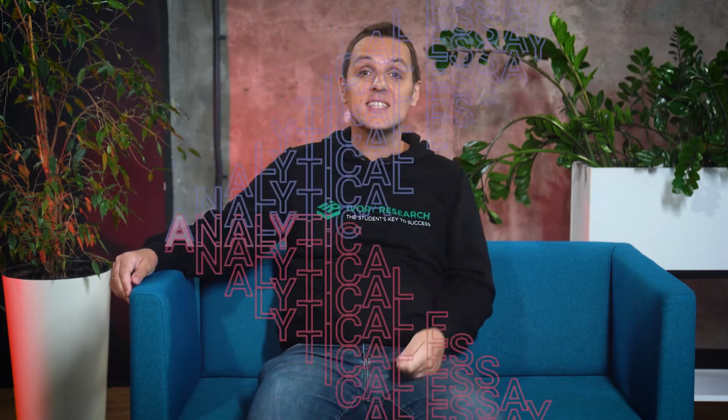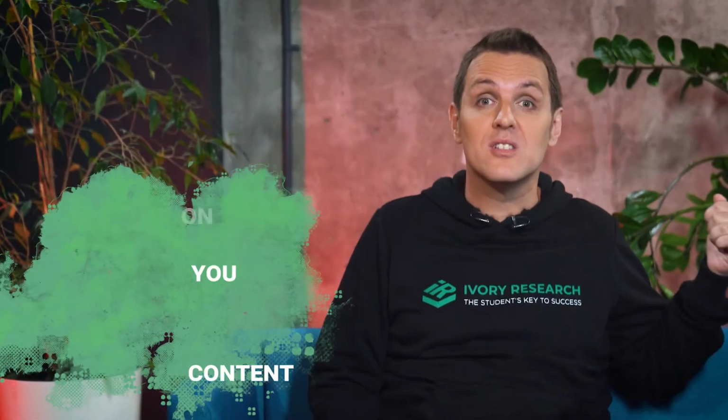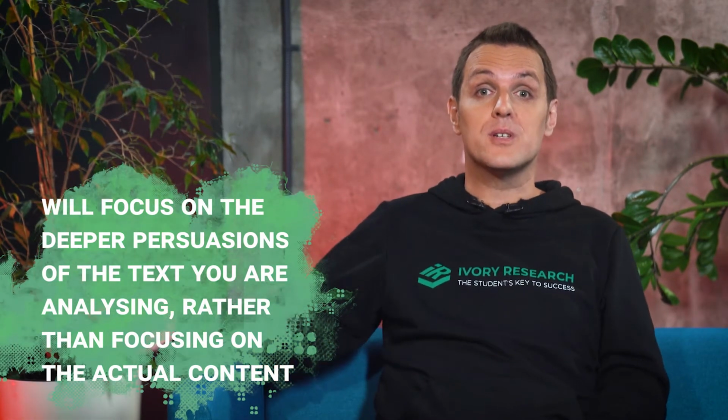So, an analytical essay is a bit different to the norm. What sets this essay type apart from most other styles is that it will focus on deeper persuasions of the text you're analysing, rather than focusing on the actual content. However, this will play a part in illustrating some of the points you make, so it is essential to read your text thoroughly. But what are you looking to achieve in an analytical essay?